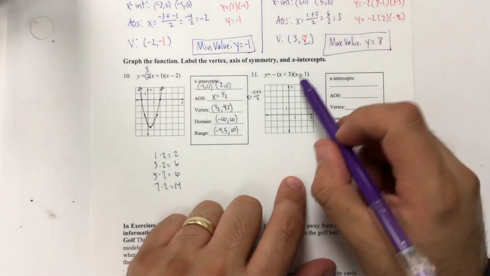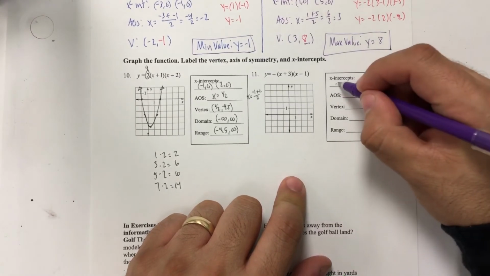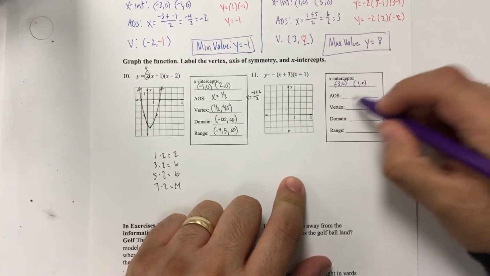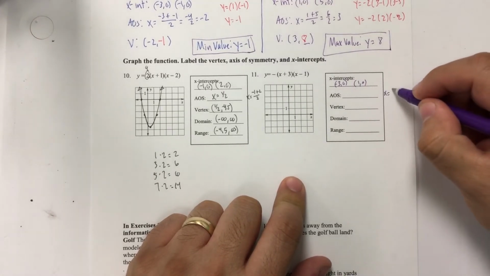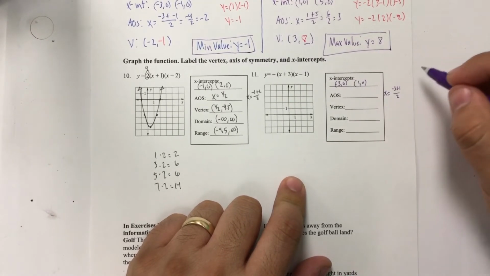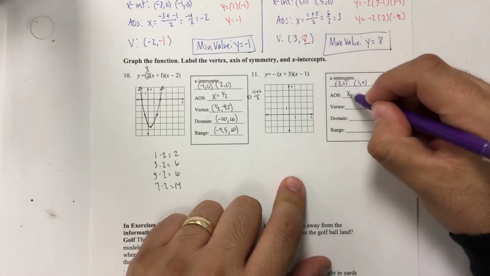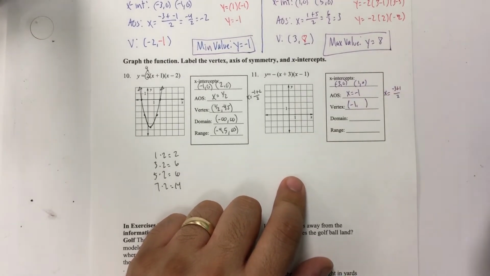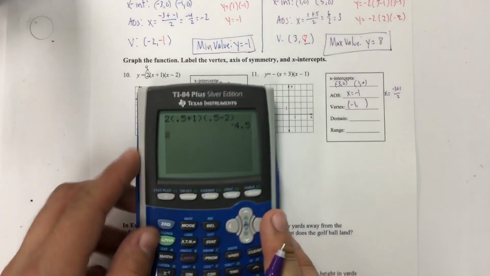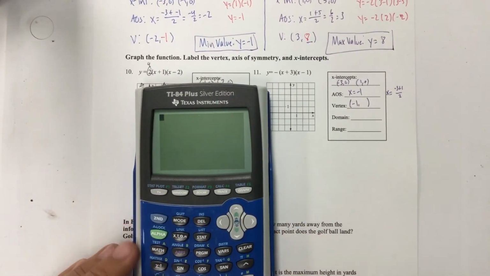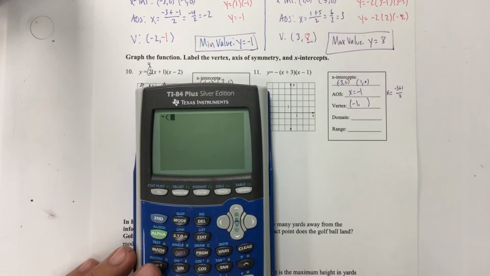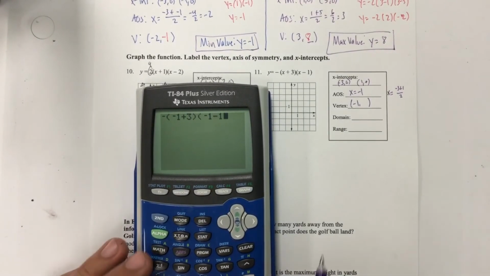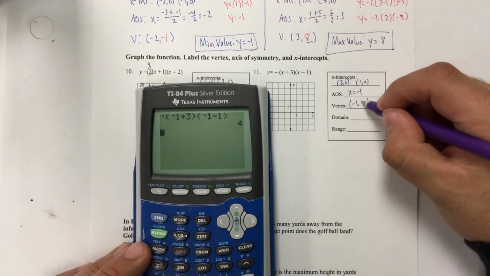So once again, intercepts: opposite is negative 3, 0. Opposite is 1, 0. To find the axis of symmetry, x equals negative 3 plus 1 divided by 2. So negative 2 divided by 2 is negative 1. So negative 1, comma, and I'm just going to plug this in here, just to make it a little bit quicker. So negative parentheses, negative 1 plus 3, negative 1 minus 1, and we get 4.